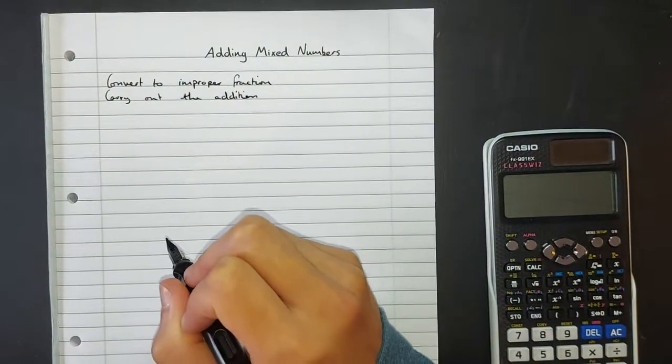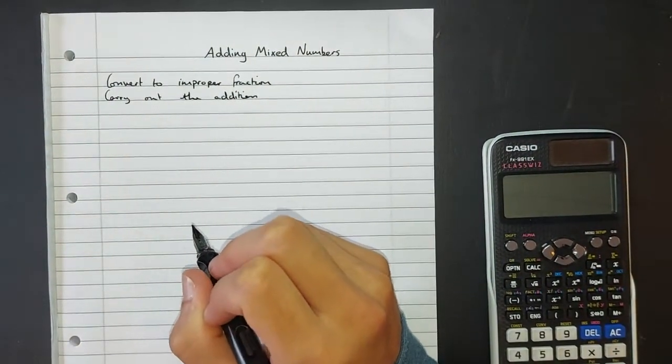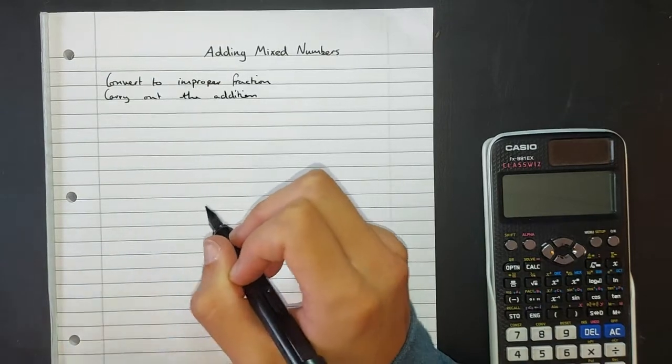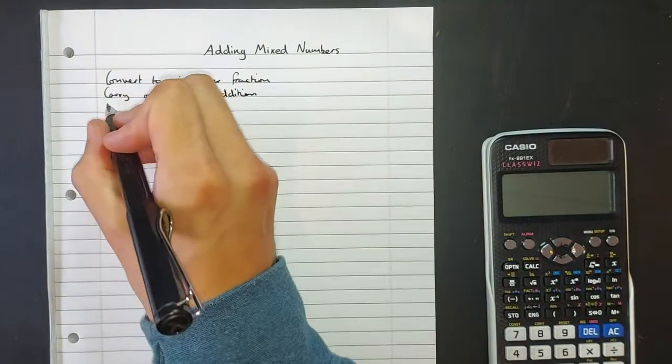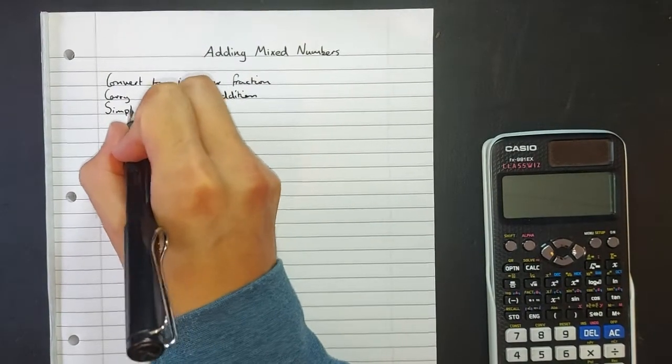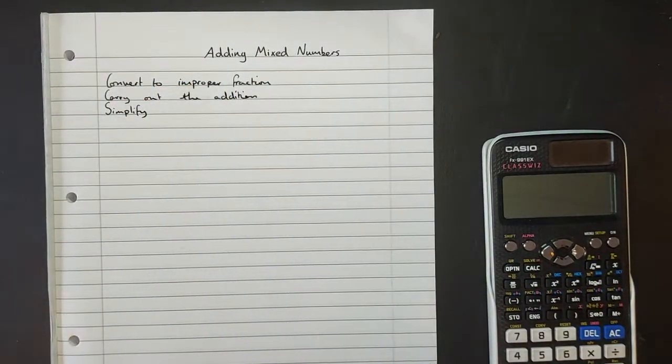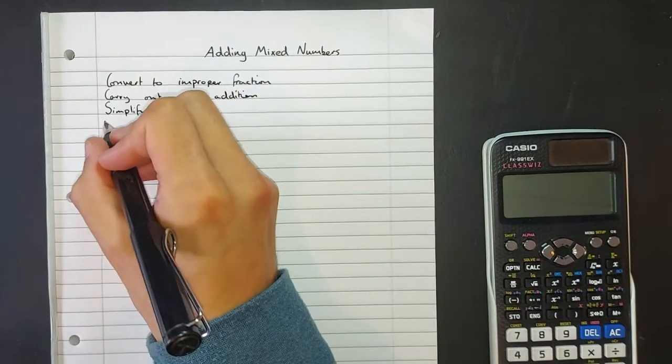So when you're adding two fractions, you need to remember all your steps. Then you're going to, now these two can be done interchangeably, and I'll show you in one of my examples. So you want to simplify, and then you want to convert back to a mixed number.